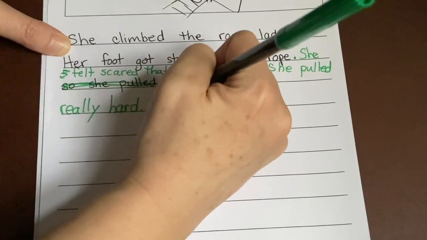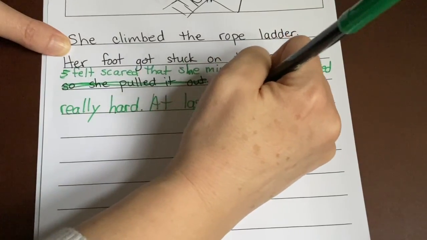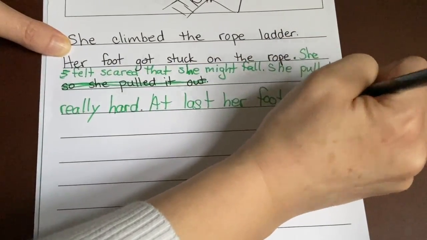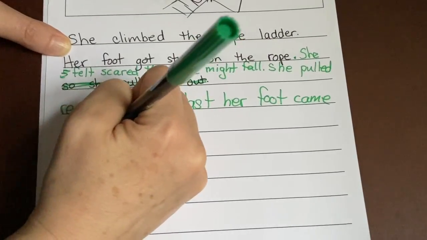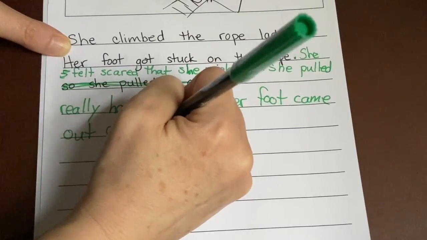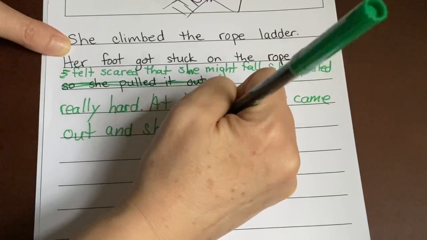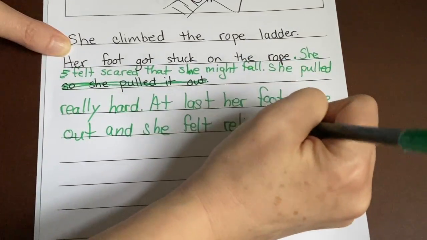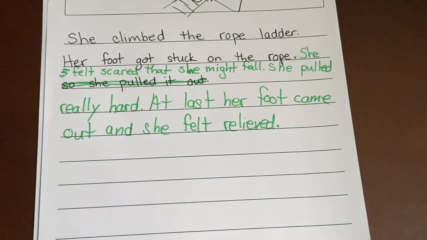At last, her foot came out and she felt relieved. Now you might be thinking, what does that mean? Relieved is like when you're nervous about something and then it ends up being okay. You feel relieved, like, oh, I was so worried about that, but it ended up being okay.